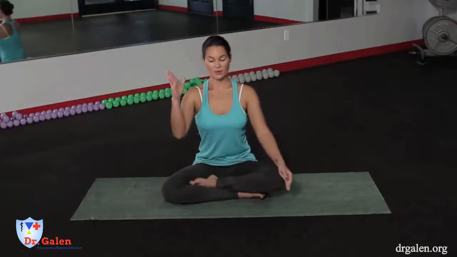Take your right thumb and place it on your right nostril. You're going to inhale through your left nostril. You're going to take your index and middle finger and place it on your left nostril and exhale through your right nostril.